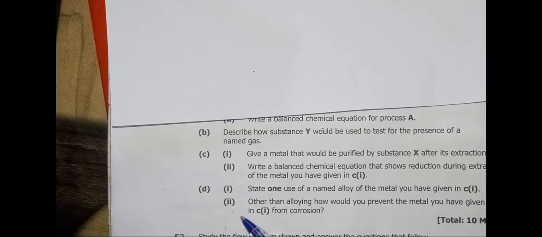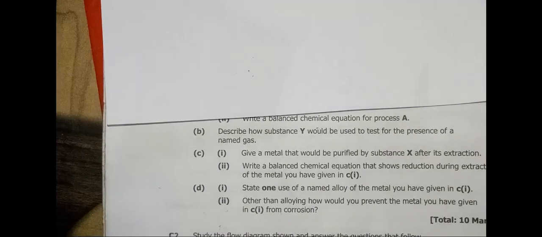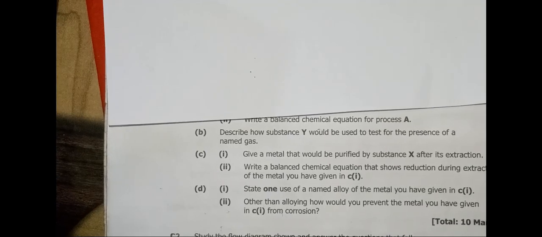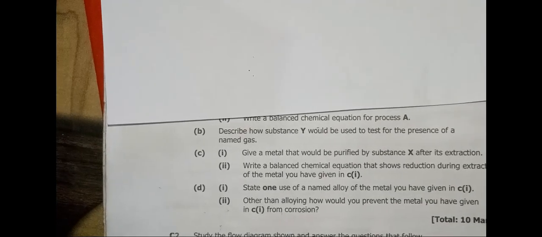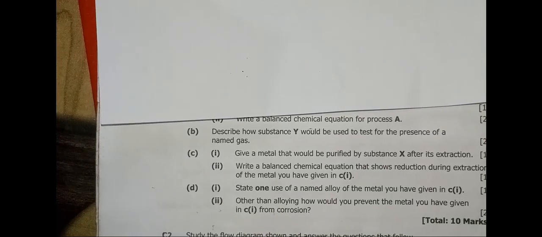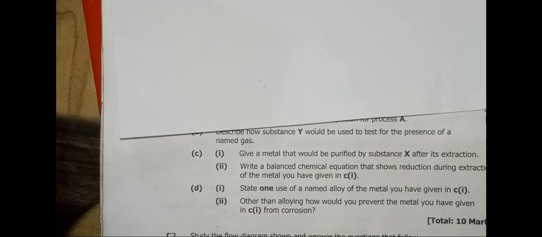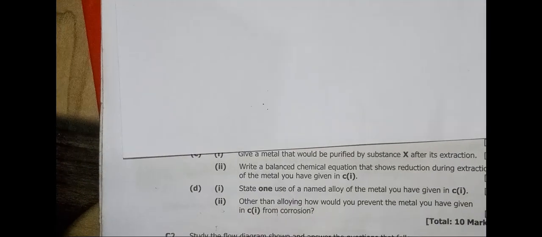D2, the last one. Other than alloying, how would you prevent the metal you have given in C1 from corrosion? Other than alloying, how would you prevent the metal you have given in C1 from corrosion?